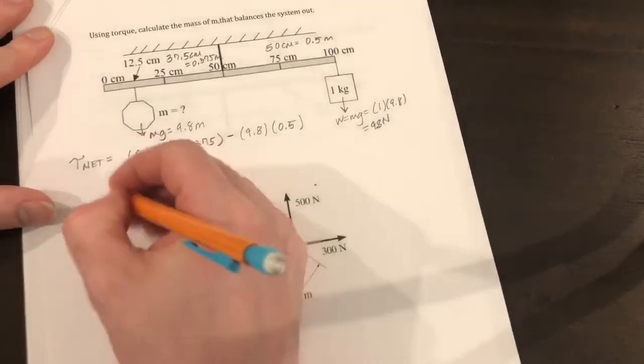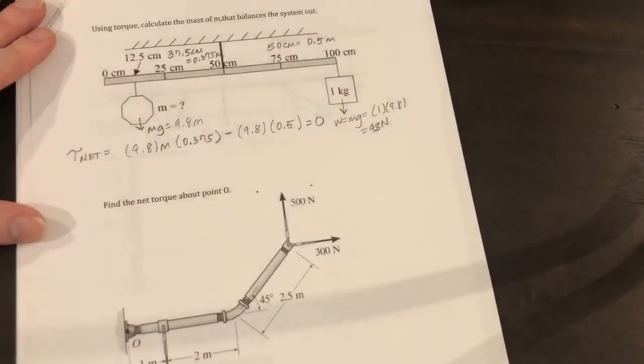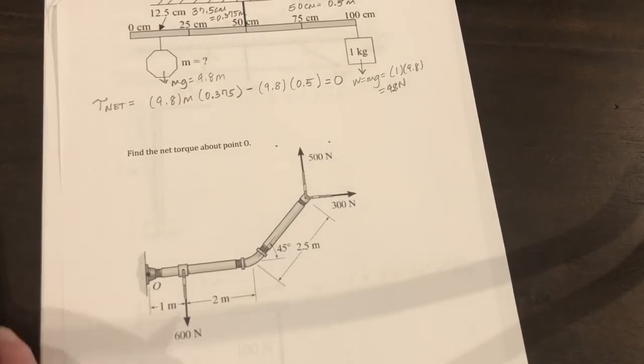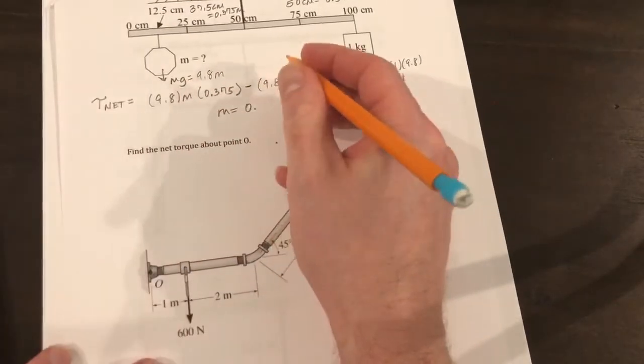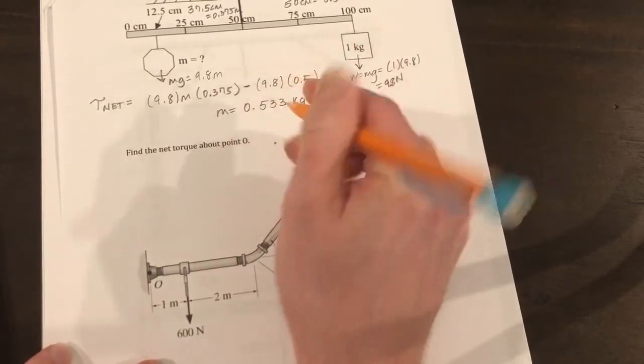Okay, so what we can do is we can set this equal to 0, and we can solve. Okay, so we're going to do 9.8 times 0.5 divided by 9.8 and divided by 0.375. And so the mass is going to be 0.533 kilograms.